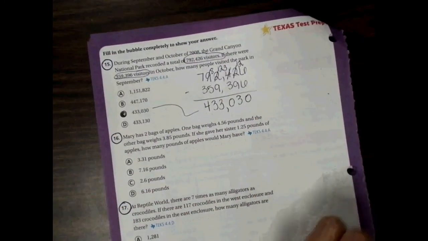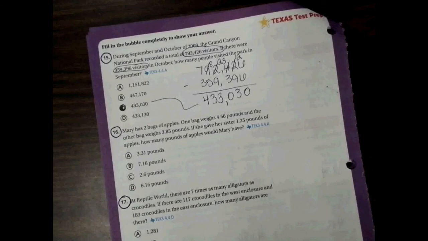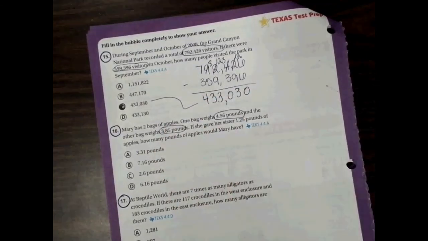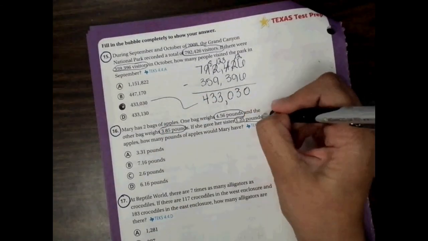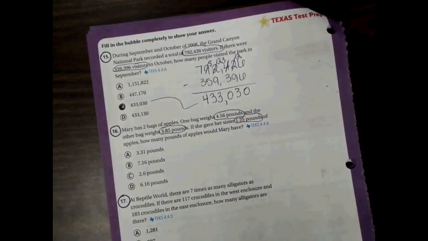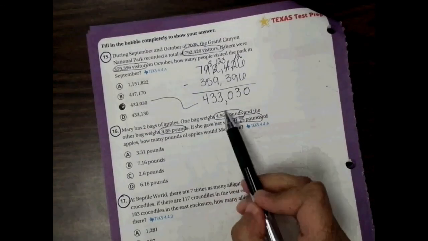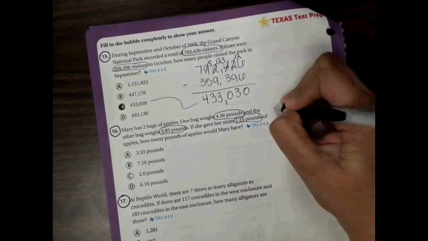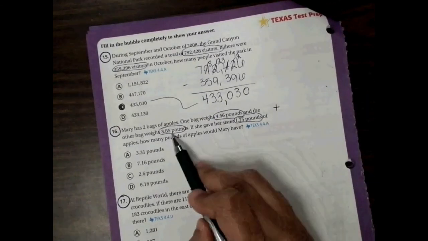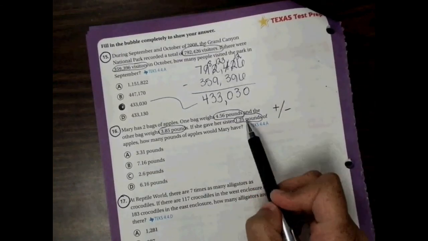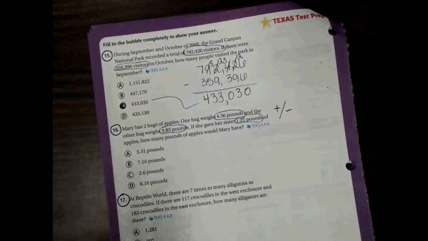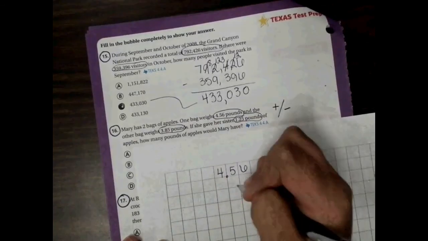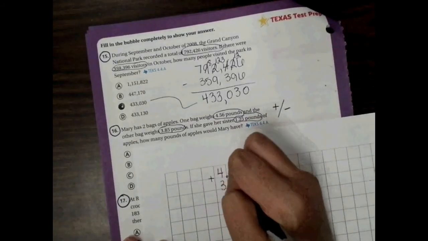Okay? Mary has 2 bags of apples. One bag weighs this many pounds, and the other bag weighs this many pounds. If she gave her sister that many pounds of apples, how many pounds of apples would she have? So it sounds like this is the total of the 2 bags of apples, and then this much is given away. So it's a 2-step problem. First, I've got to add these 2 together, then I've got to take away this. So I like using grid paper sometimes for these type of questions. So I'm going to write 4.56 plus 3.85.